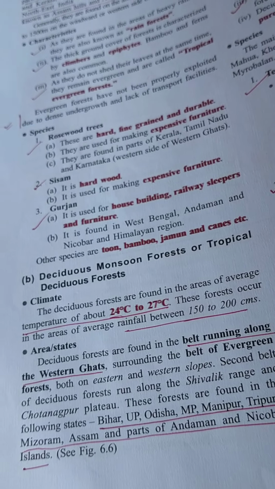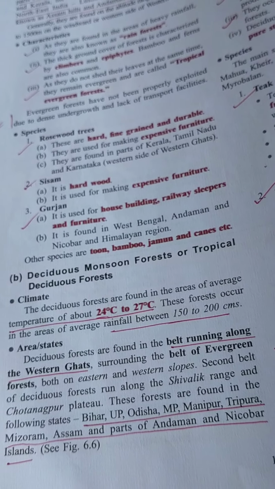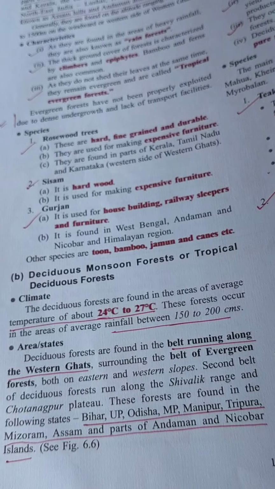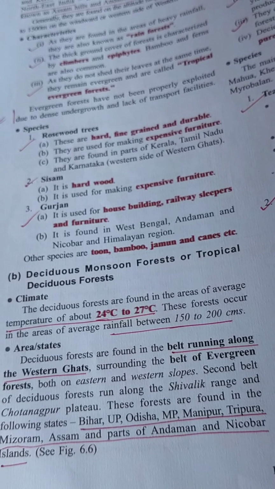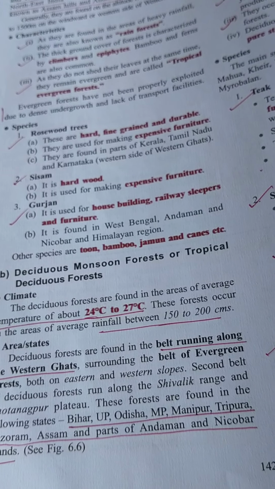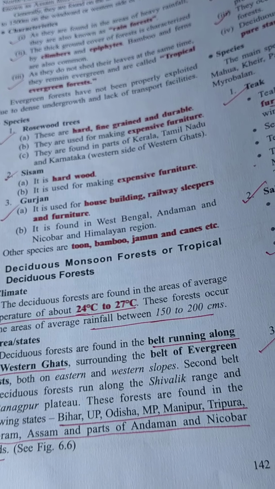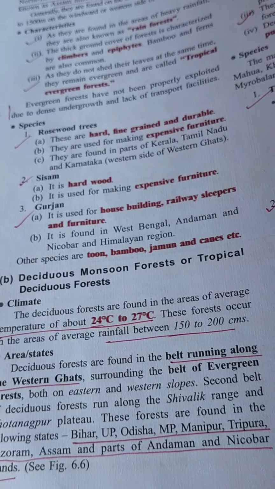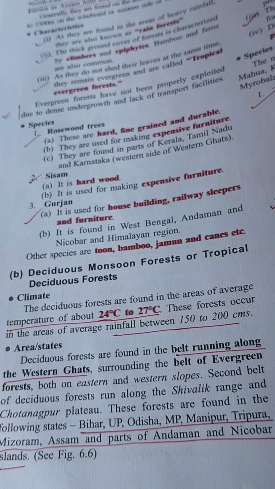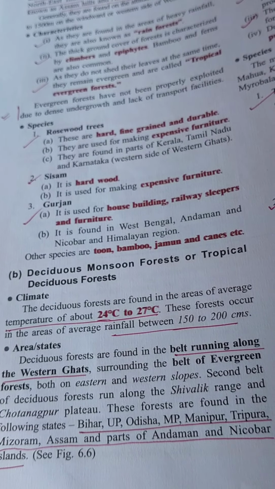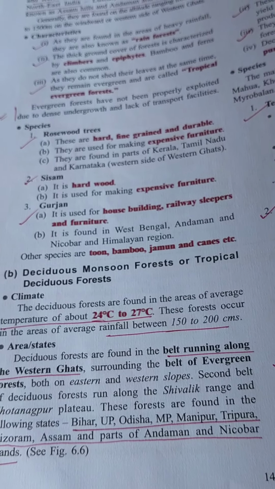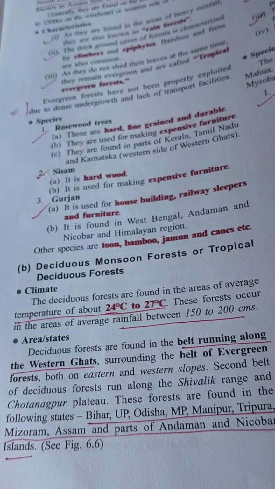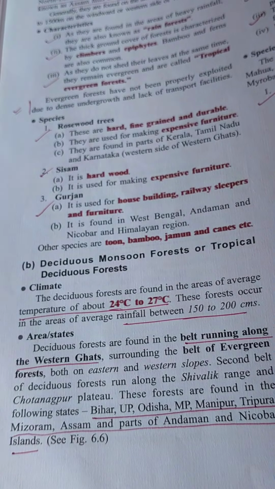Now we are coming to the second forest, that is deciduous forest. For this forest the temperature should be 24 to 27 degrees C, almost the same temperature as evergreen forest. And second one is the rainfall. Rainfall is just reducing, and it is only from 150 to 200 centimeter.